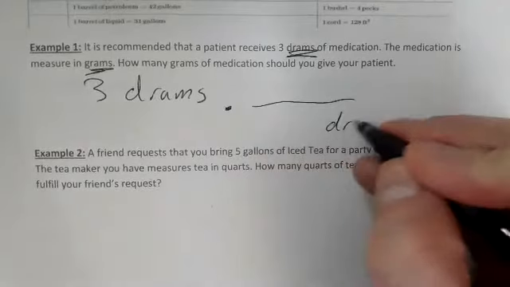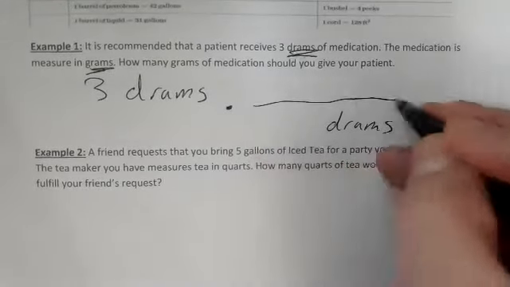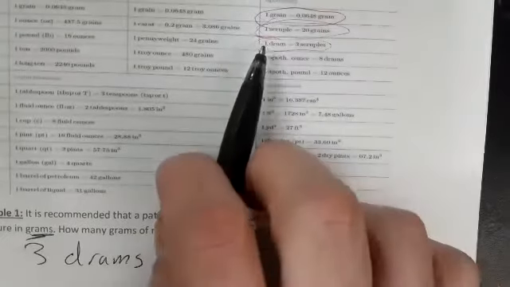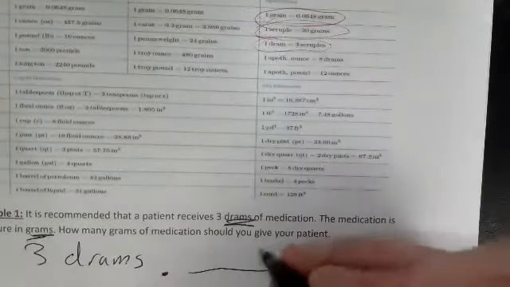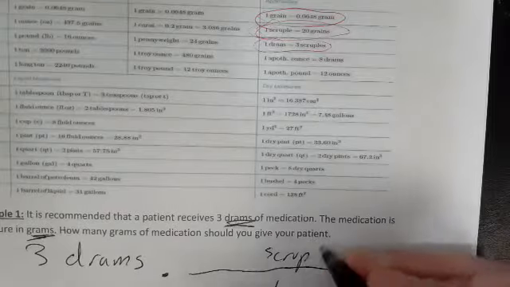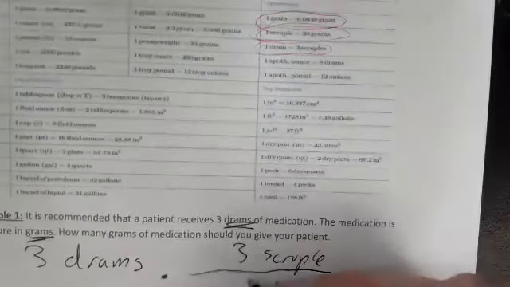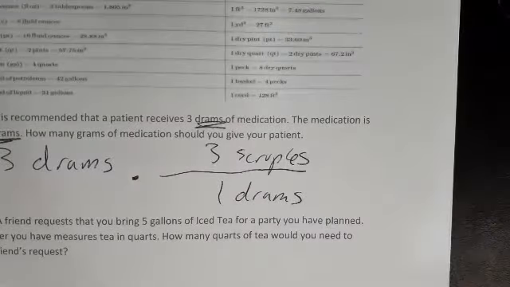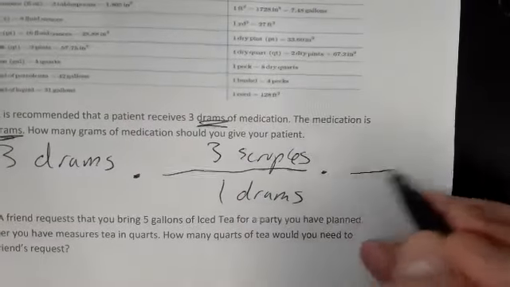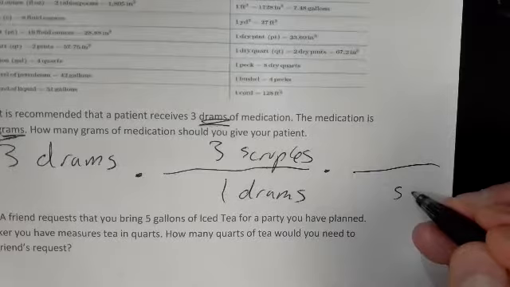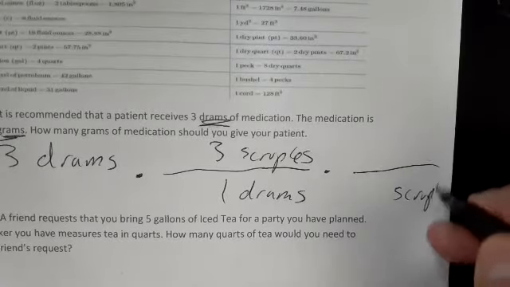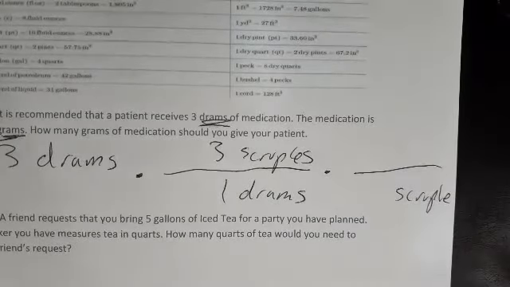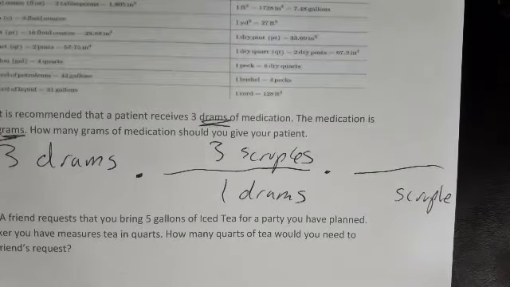So the first thing I need is something to simplify out my grams. The conversion factor I see up here with grams is 1 gram is equal to 3 scruples. I think the first thing we're going to do is 1 gram to 3 scruples. Now we're in scruples. We want something to get rid of the scruple. Got a lot of room here. I've got to write some more stuff. Bring in some more paper.